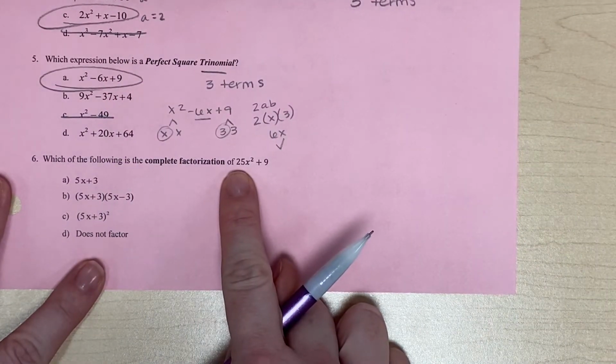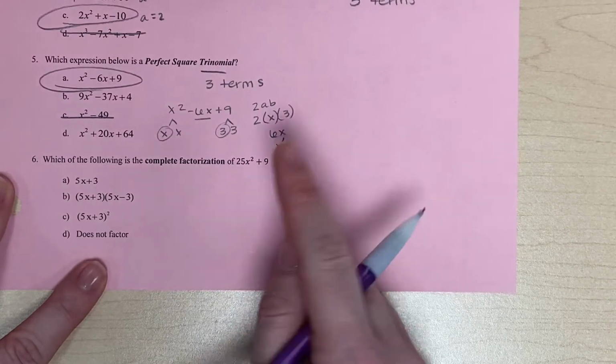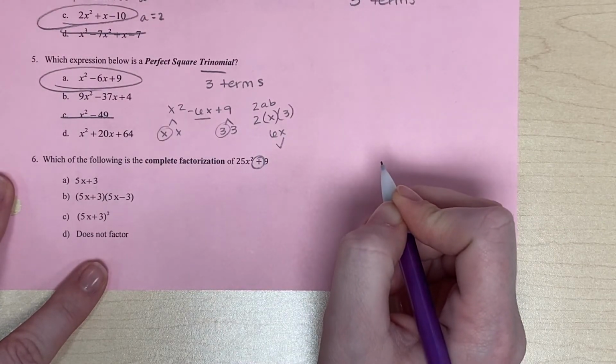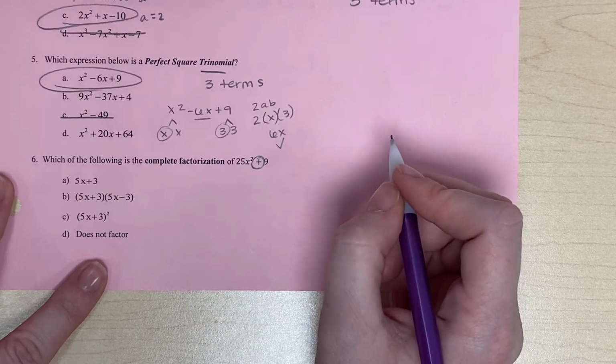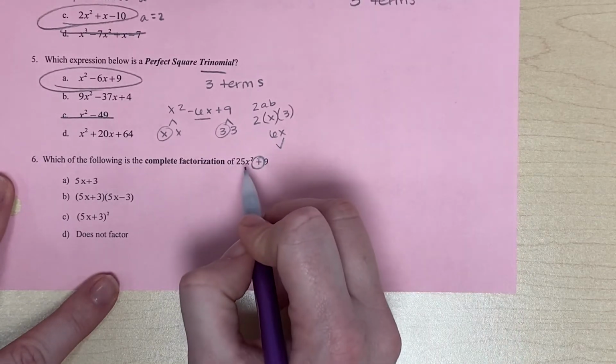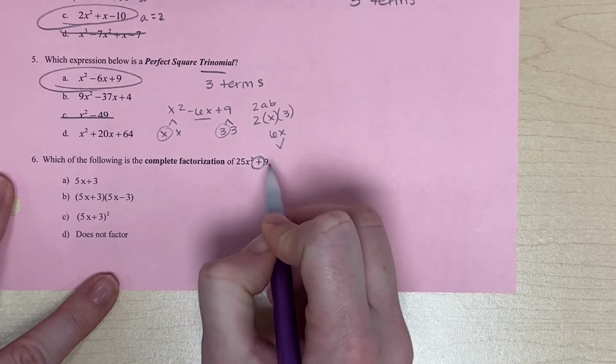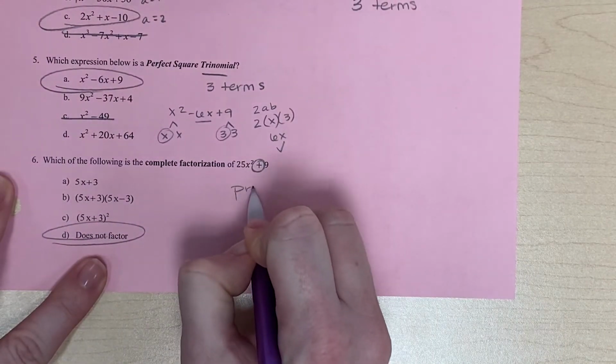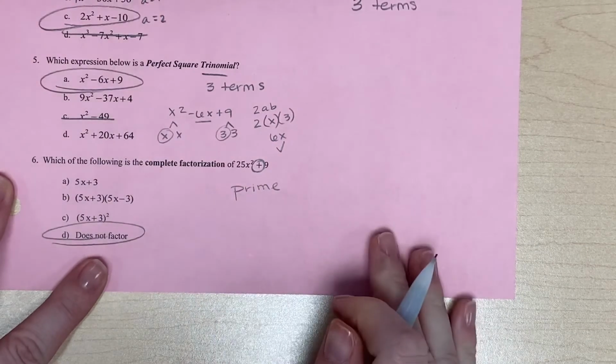25x squared is perfect. 9 is also perfect, but the issue comes with this addition sign right here because, again, we want the difference of 2 perfect squares, which means we want a subtraction sign there. So if you have a binomial that's a perfect plus a perfect, that actually does not factor. It is prime, meaning it doesn't factor.